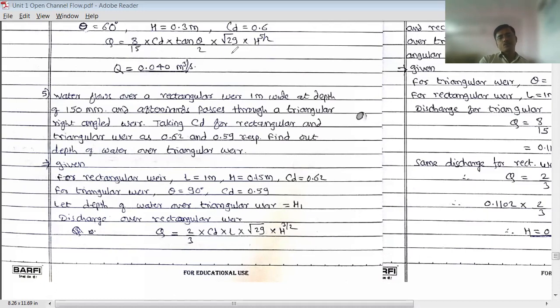Yes, have you found the discharge for the rectangular weir? Anyone?